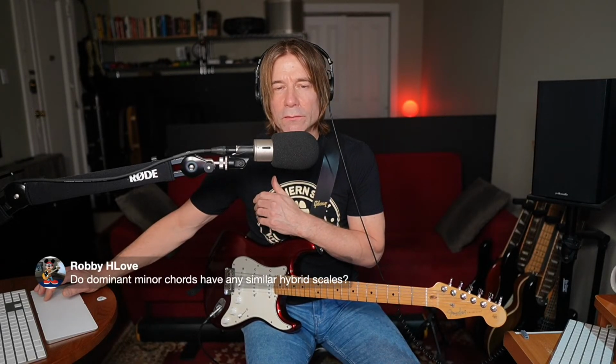Robbie asks, do dominant minor chords have a similar hybrid scale? Well, the dominant minor, we talked about that a little bit. Hybrid is kind of like a mixture between all the scales. The hybrid scale that I know is really just takes all the cool notes in the world right there, right? Hybrid scale to me is more of a major over dominant as well. Of course, there are dominant minor chords having these similar hybrid scales, like adding notes to the minor scale, which is cool.